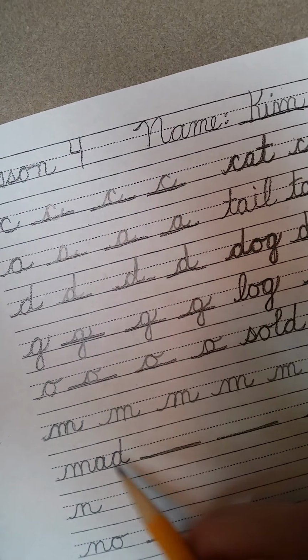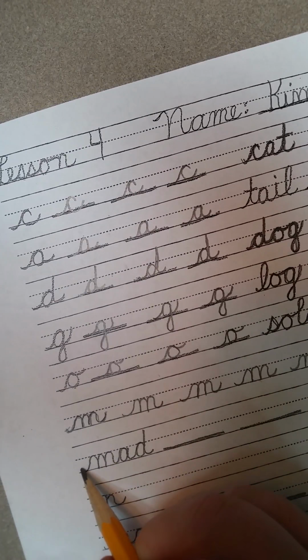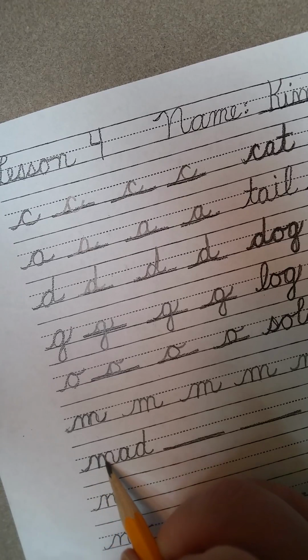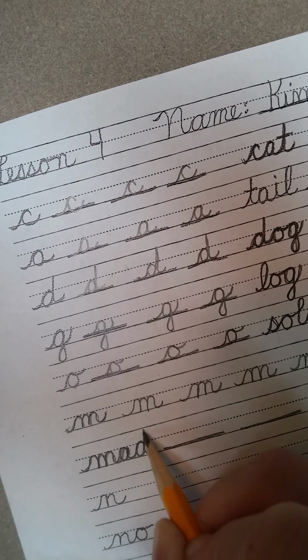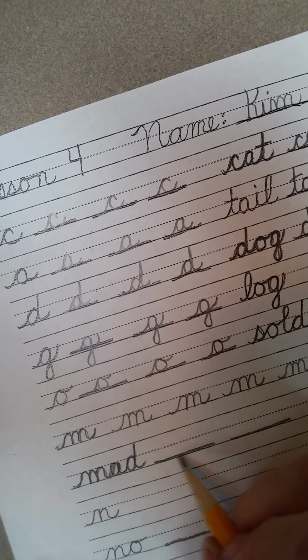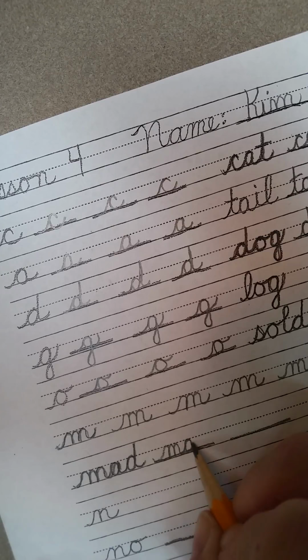Then try writing this word mad. Mad. And you can trace over it if you want to help. M-A-D. And then write it on these two lines. Scoop up and over. M-A-D.